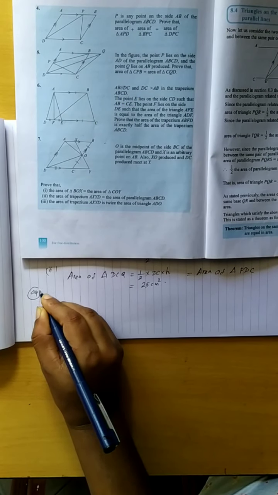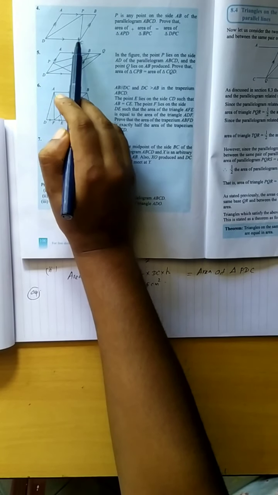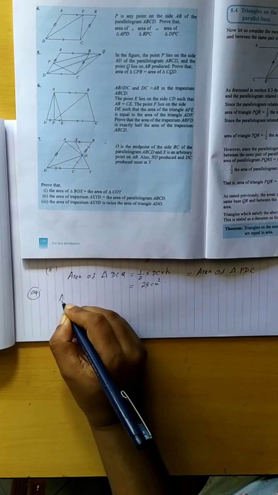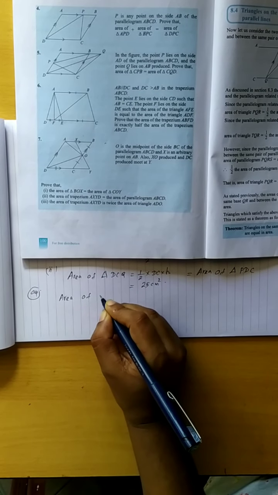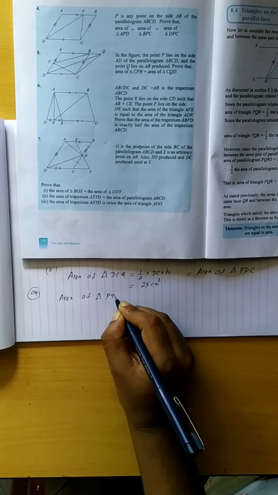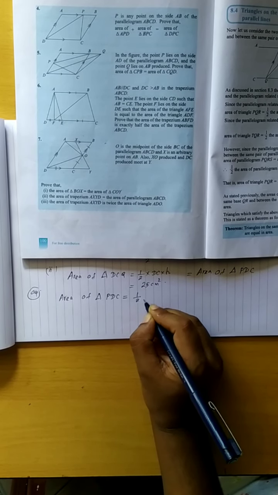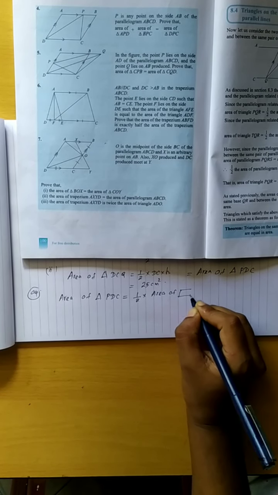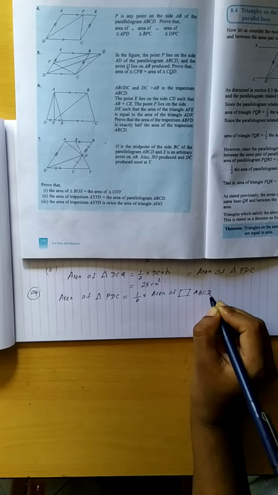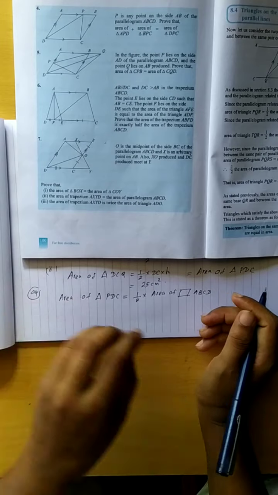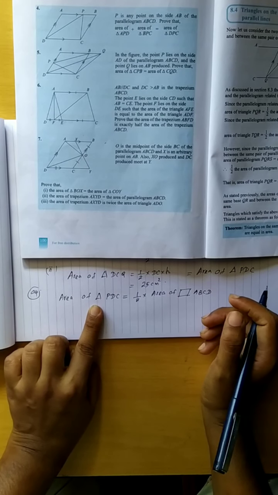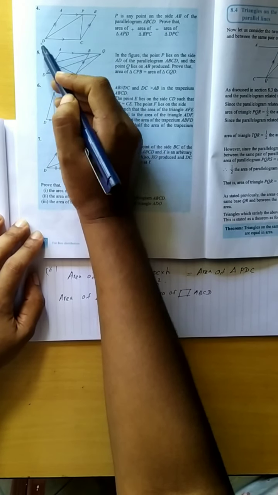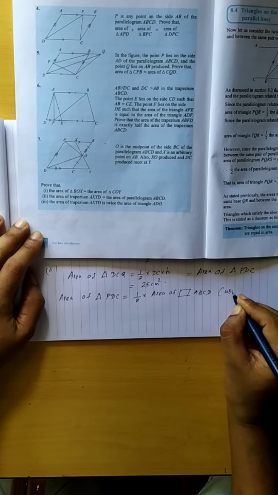Fourth problem: you know the area of triangle PDC equals half times area of parallelogram ABCD. That means half of this parallelogram is equal to this triangle, using the theorem.